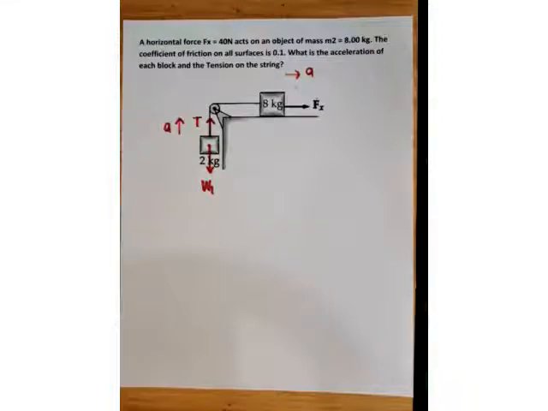Since object 1 is not on a surface, there's no normal force, and if there's no normal force, there is no friction. So for mass 1, we only have two forces acting on it: the weight and the tension.